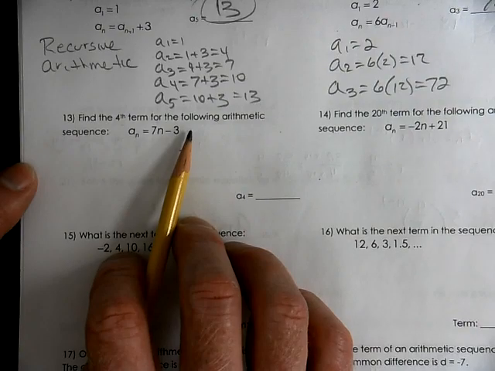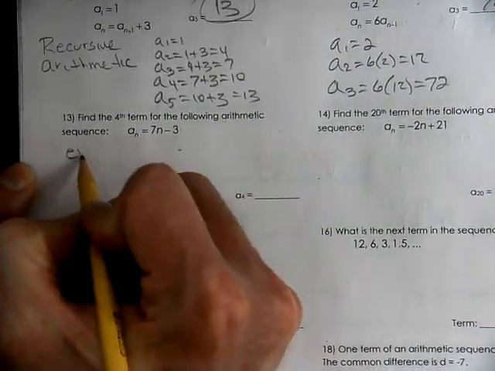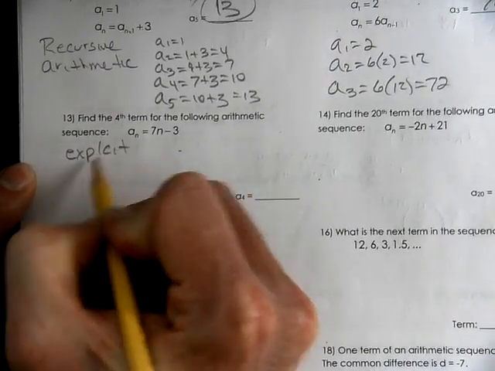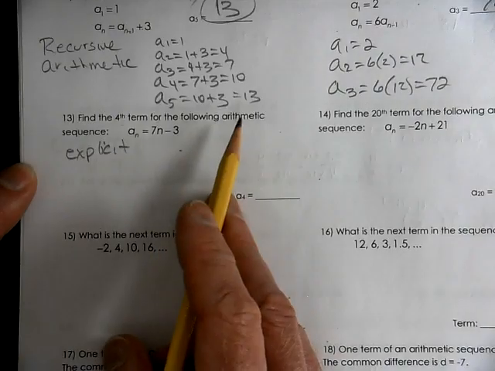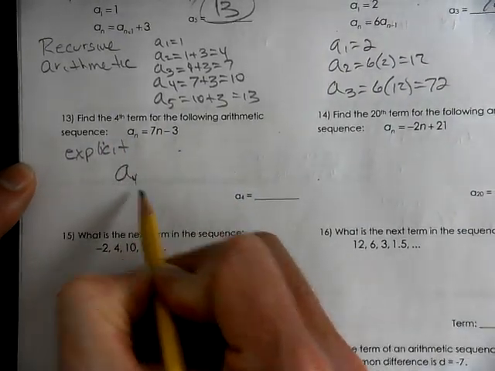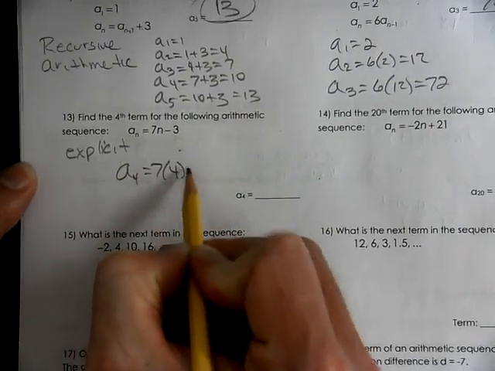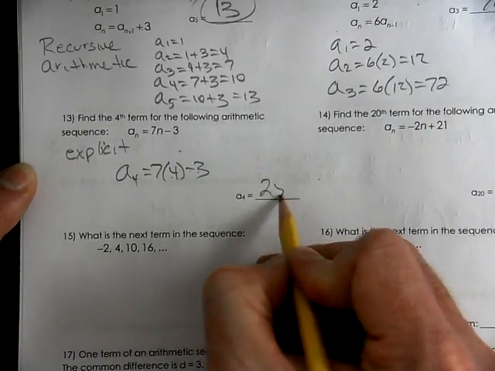Find the fourth term of the following. This is an explicit arithmetic rule. If you want the fourth term, a of 4, you just plug a 4 right into the problem. That's 28 minus 3, which is 25.